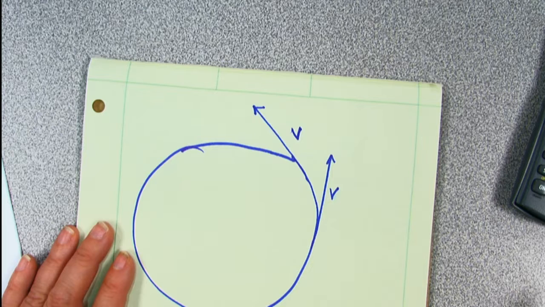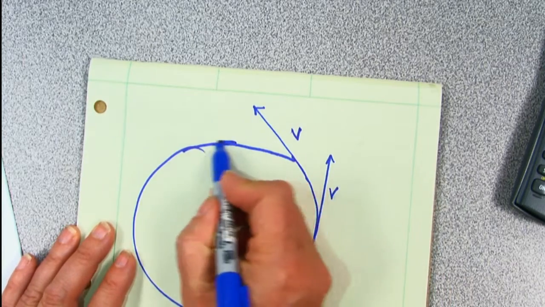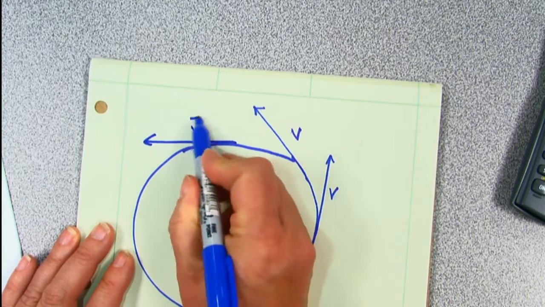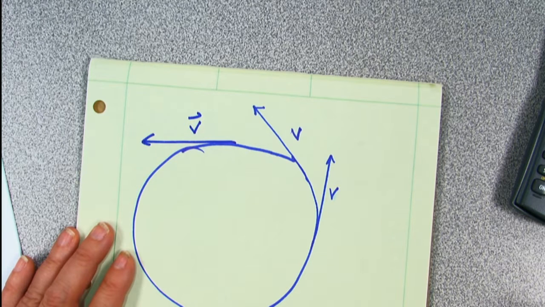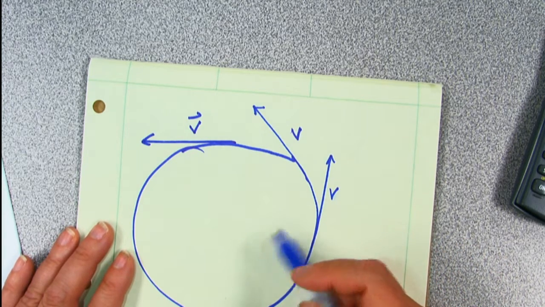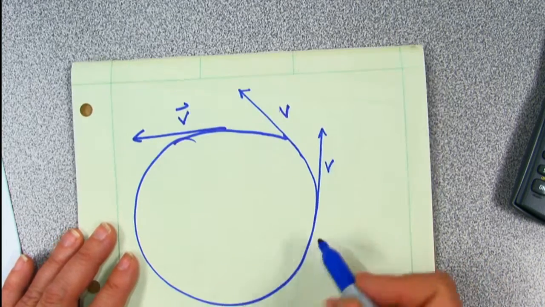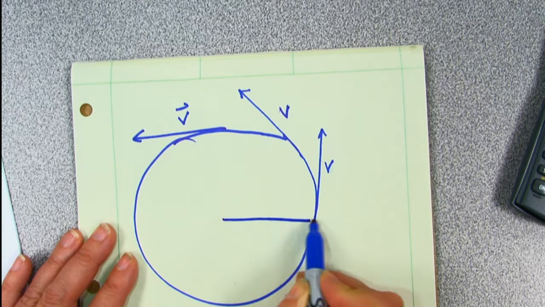So I'm hitting this at 60 miles per hour, and I'm going around the circle at 60 miles per hour, I have a constantly changing acceleration because I have a change in direction. And we've already seen this, and one of the videos does a really nice way of showing the vectors.